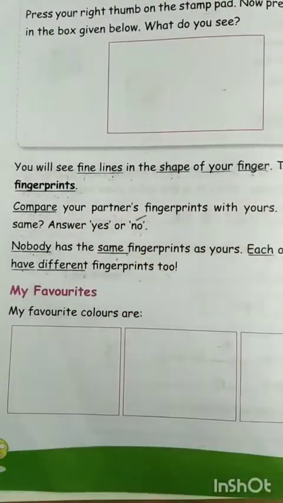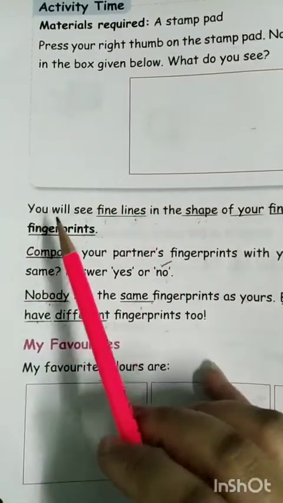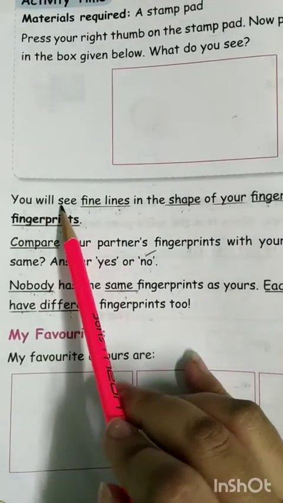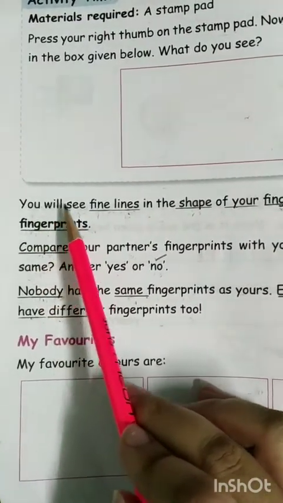Now we will revise this. Repeat after me. You will see. Again. You will see.